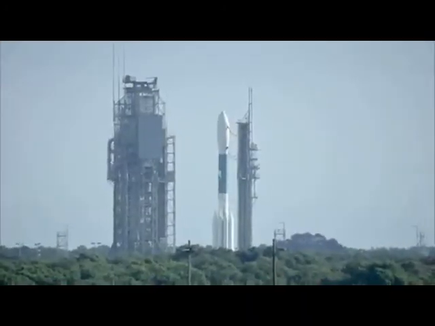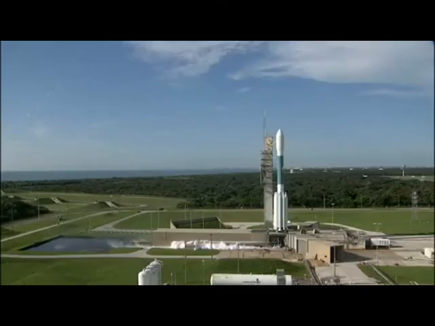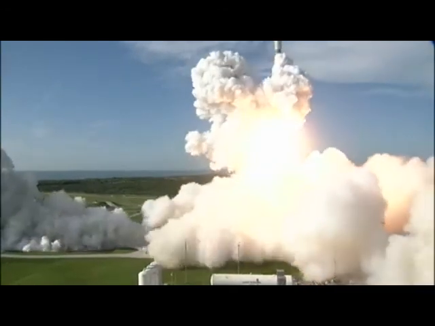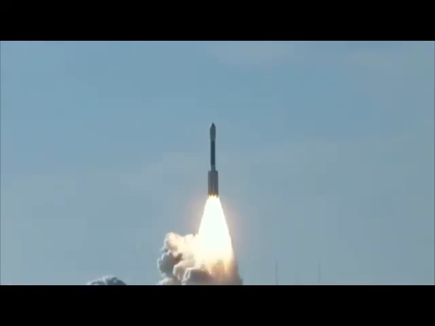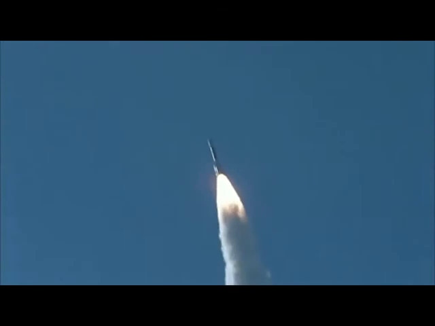Ten, 9, 8, 7, 6, 5, 4, 3, 2, 1, 0, and liftoff of the Delta II with GRAIL on a journey to the center of the moon. Chamber pressure rising in all 6 grounded solid motors. Good chamber pressure on the main engine. Good chamber pressure on both verniers. Good chamber pressure on all 6 groundlet motors.